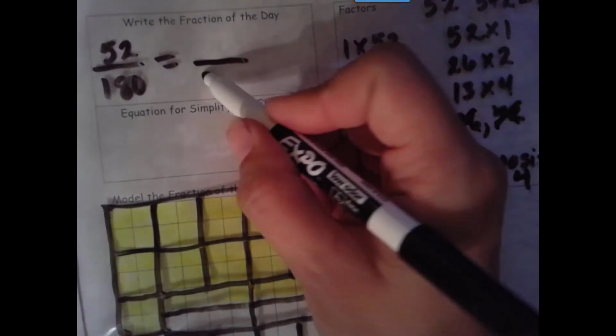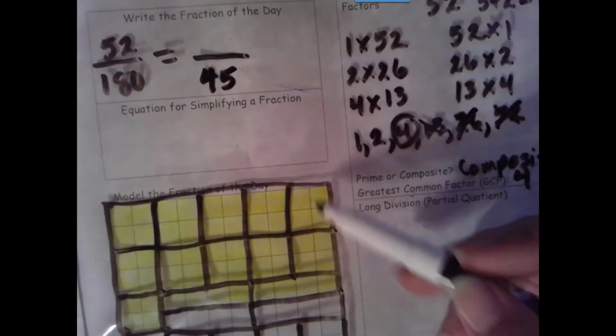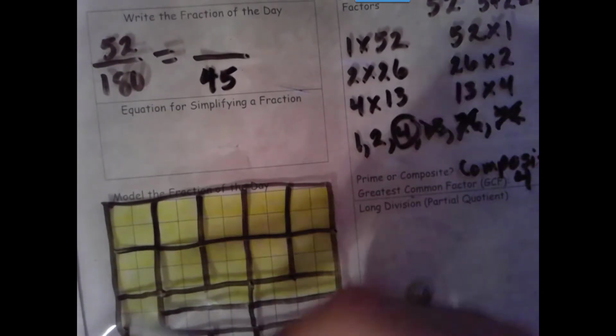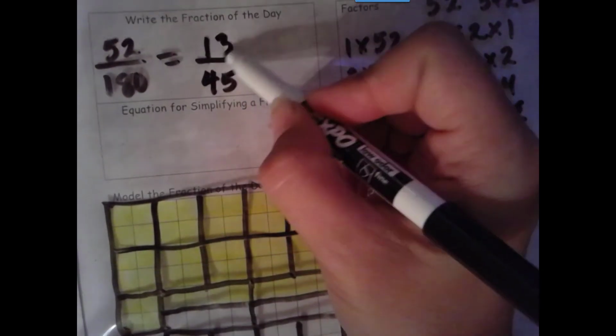I have 1, 2, 3, 4, 5 in each group the way I made it. So I'm going to count by 5s. 5, 10, 15, 20, 25, 30, 35, 40, 45. And I have 5, 10, 11, 12, 13 shaded in.